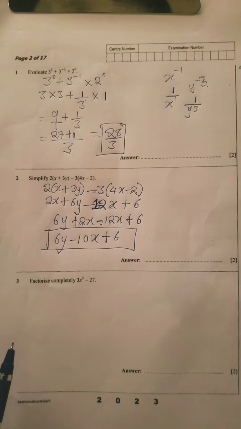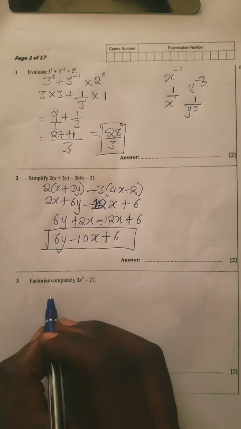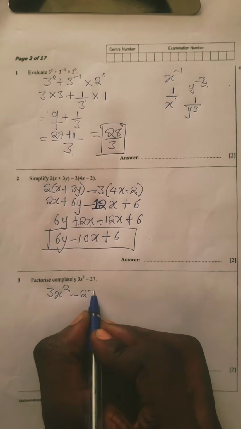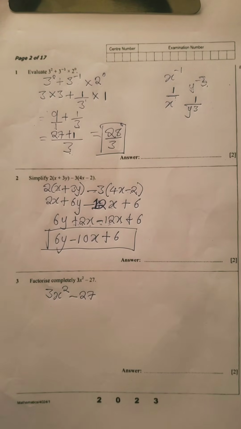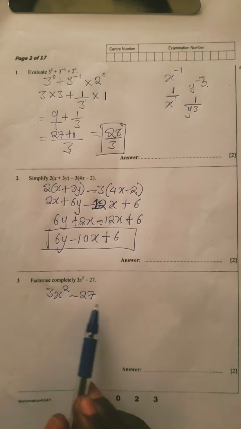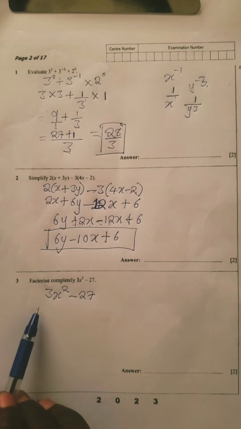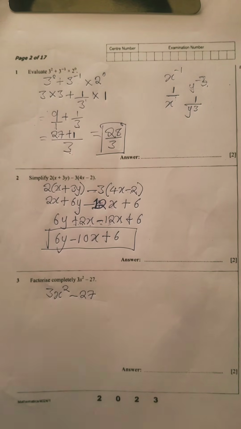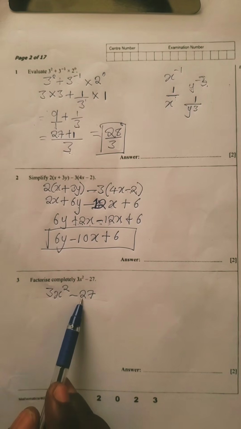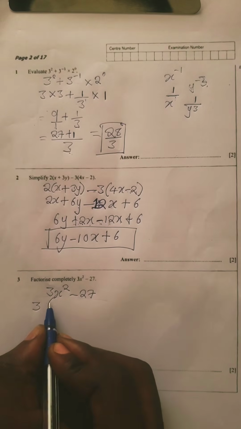For question 3, it says factorize completely this equation. So we have 3x squared minus 27. When you are factorizing completely, how do you go about it? You find what is common here. In case of numbers, you find the number which can go both into this and into this. In this case, you understand that 3 can go into both 3 and 27. So you say 3, then you open the brackets.